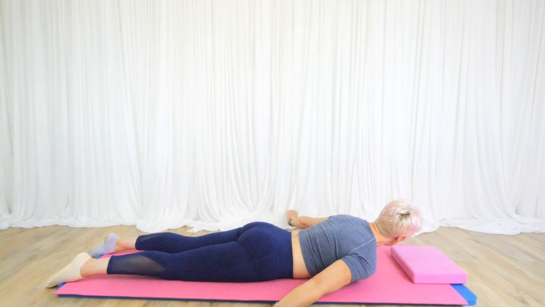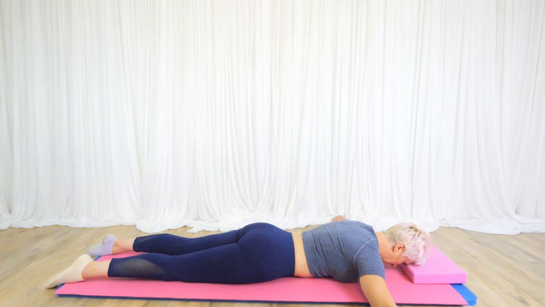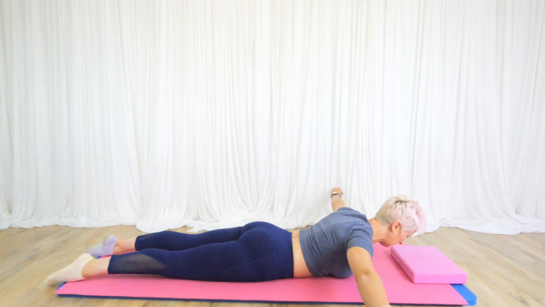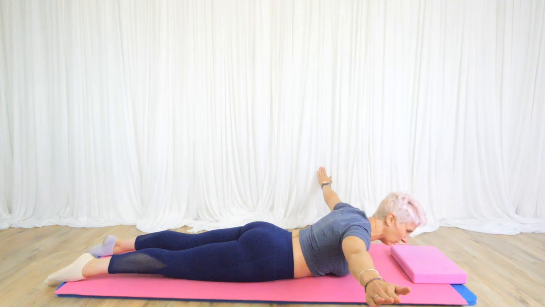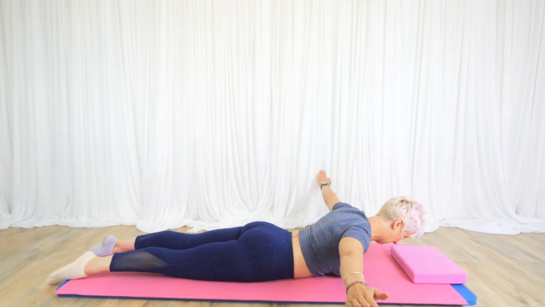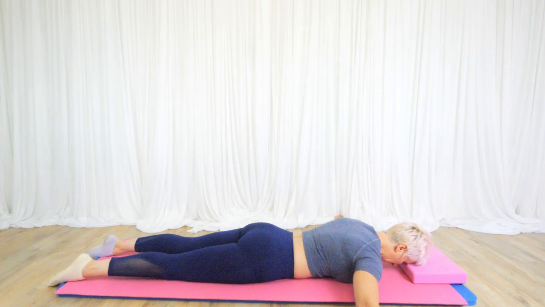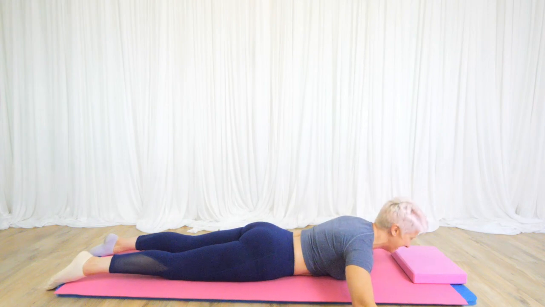So the next arm position is out to the side, palms facing down. So belly button pulls in, pubic bone imprints. Engage your legs, lifting the chest, the arms. Now the same thing, you're going to pull the shoulder blades together and then try and get your shoulder blades to come down the back. So as you can see, there isn't really that much movement. And then release. And then shake it off. So if you're like me, they don't feel great.